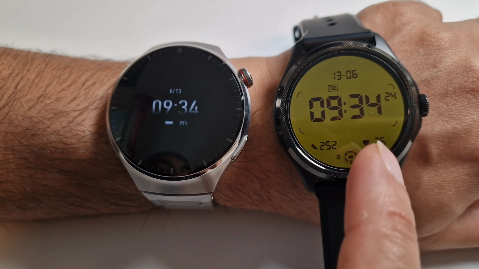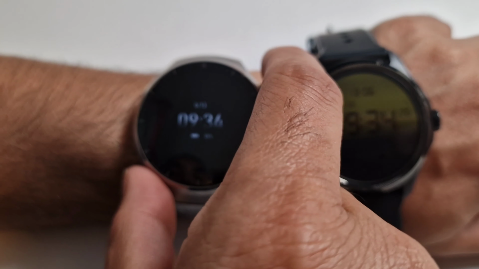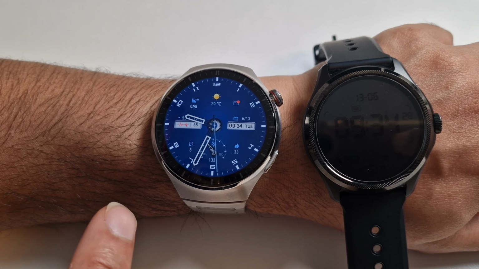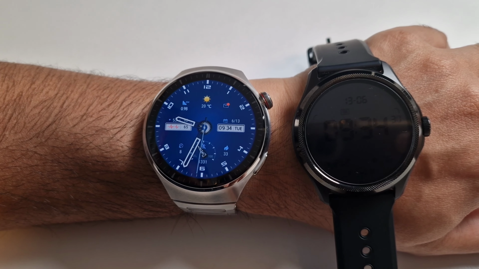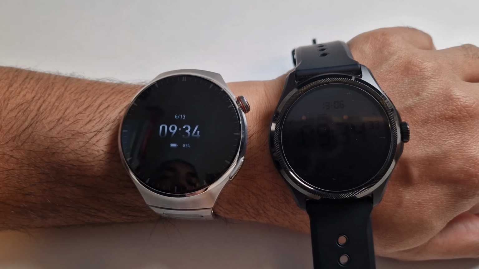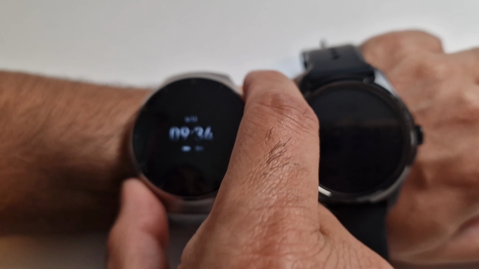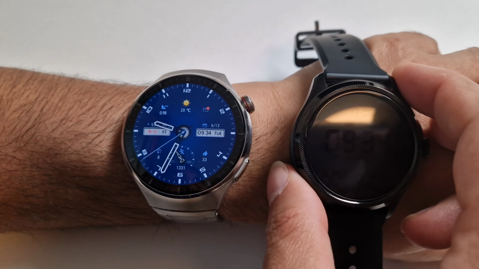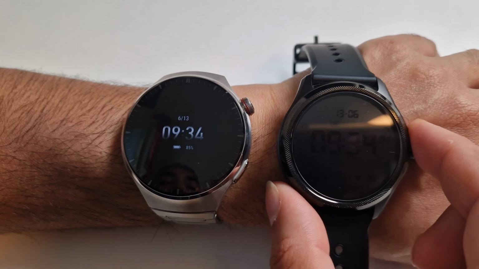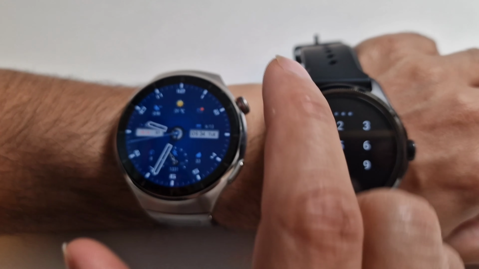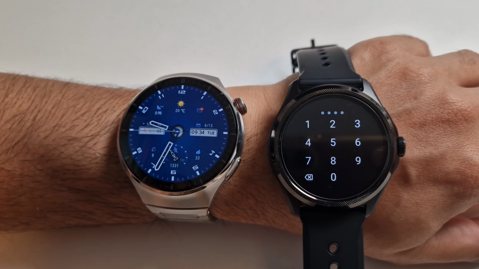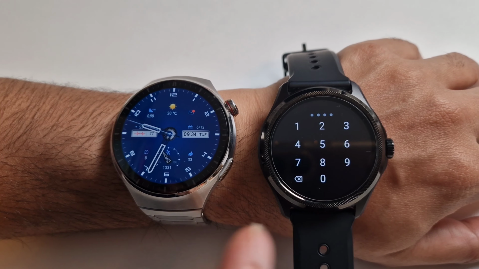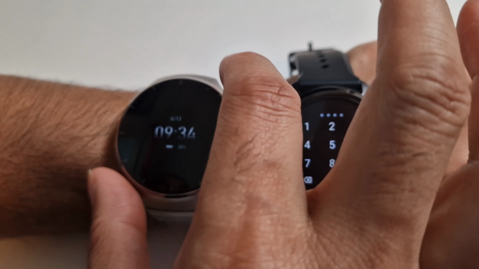So we have the Ticwatch 5 Pro here, and we have the Huawei Watch 4 Pro here. Just a quick demonstration of an example of how notifications will appear on the two different watches, what you can and what you can't do with it. So let me show you. I'm basically going to show the same notification that has appeared on both of the watches, but there's a difference to what you can do and what you can view.